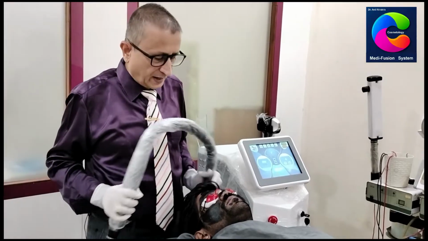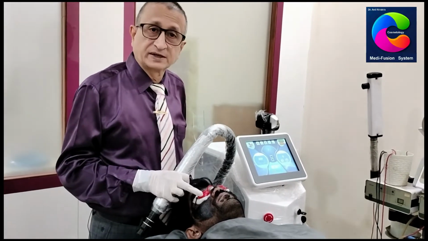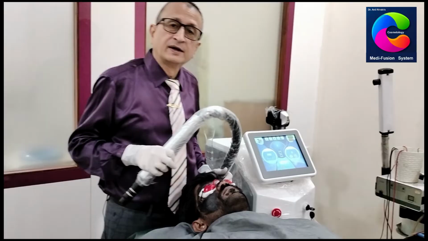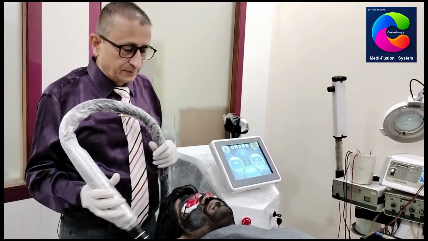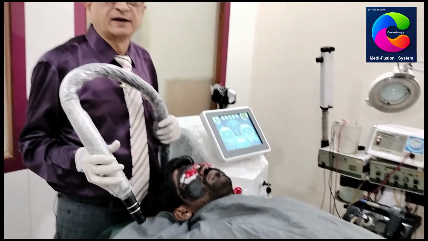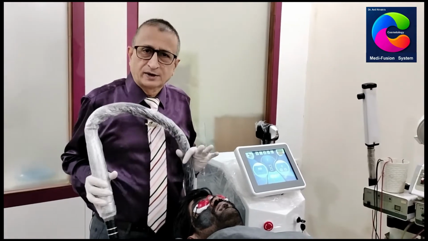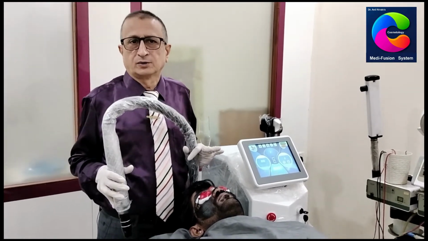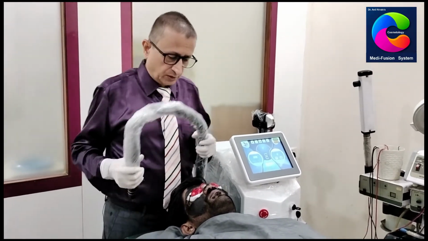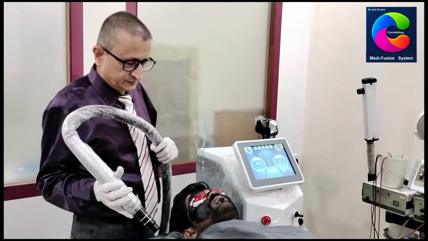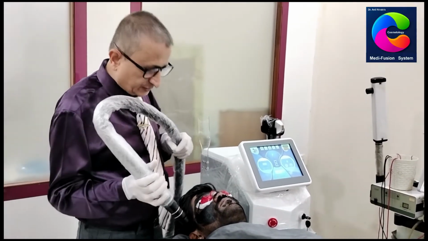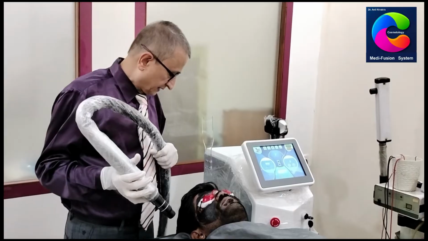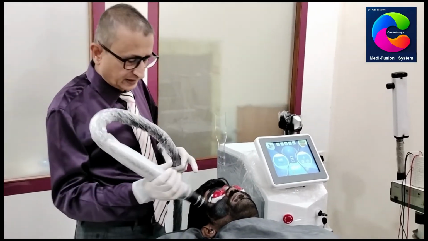So I have given adequate protection. In fact, this is double protection for the patient. And if I am doing the laser with care, then even if I don't put on the goggles, it will do. Now I will start and I will see to it that no gaps are left. So first I will do it and then I will explain the technique.